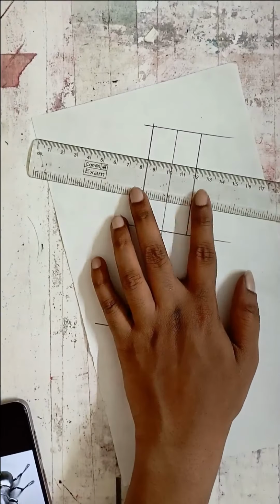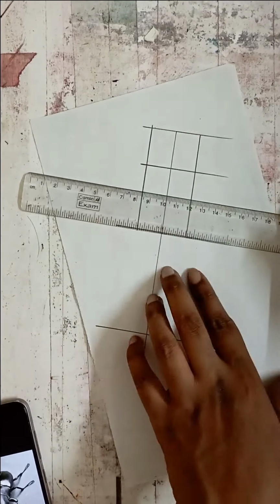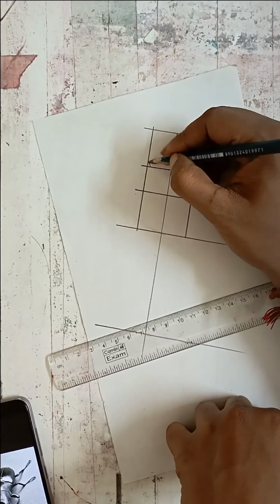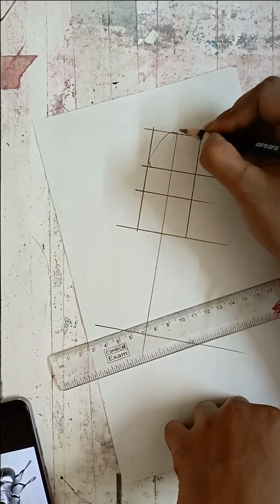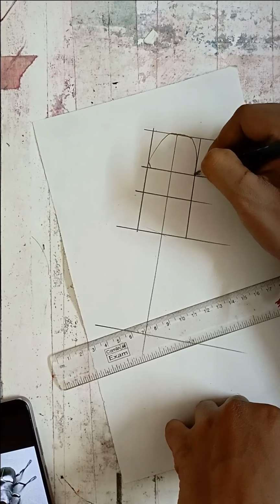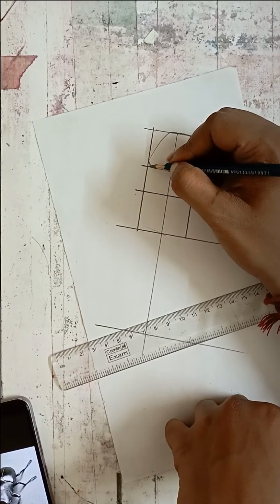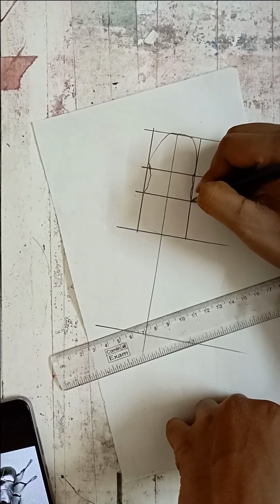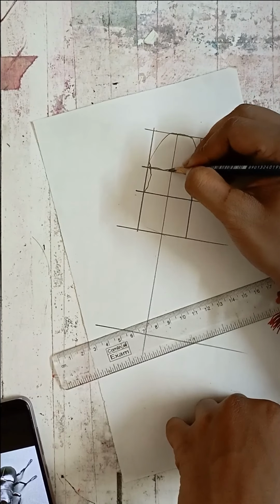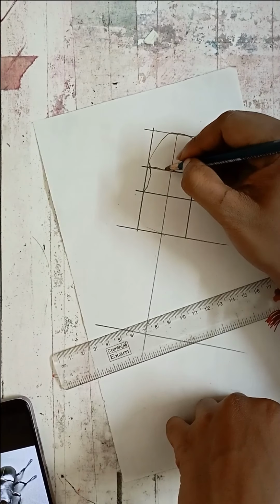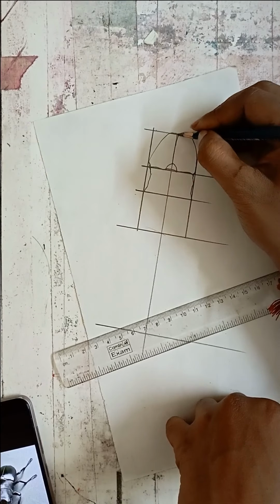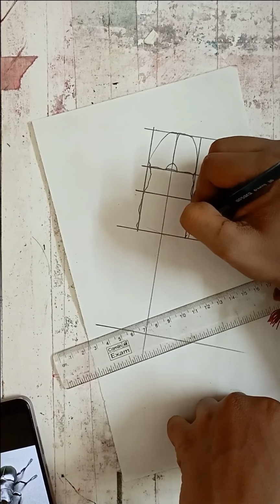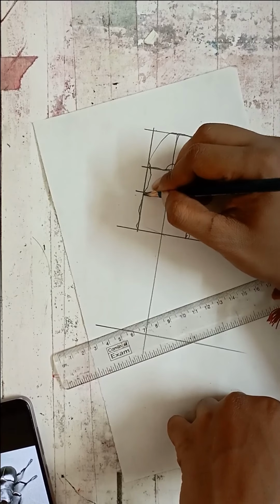So the body of an insect is generally divided into three parts. So we are going to divide it in three parts, and then we are going to just draw it inside those guidelines. It will be easier for you to draw. When I did it using freehand, okay, but the easiest way you can draw is by using this method.